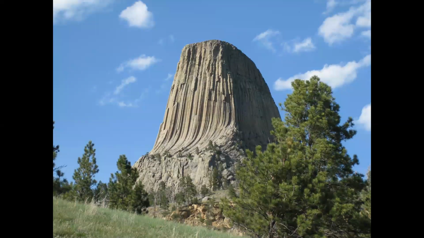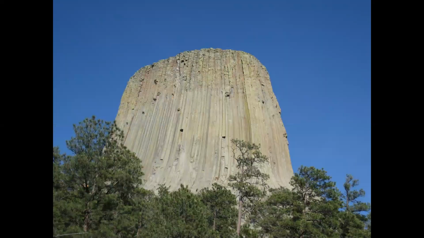Then Devil's Tower in Wyoming is another example of columnar jointing. There are just some really fantastic landscapes out there, and famous landscapes too, that are the result of columnar jointing. These are just different views of Devil's Tower. Sticks out like a sore thumb. It soars about 900 feet above relatively flat land. It is located in the northeastern part of Wyoming.